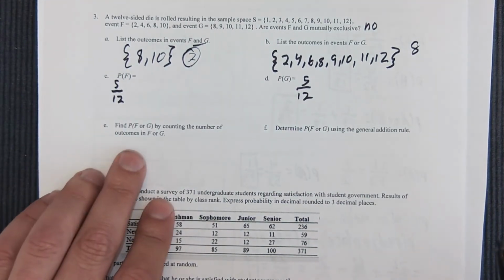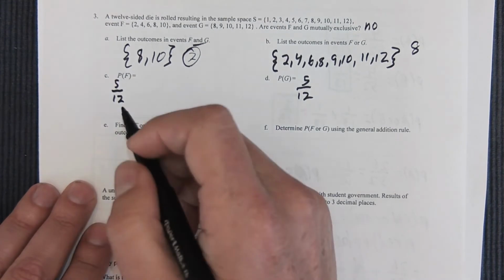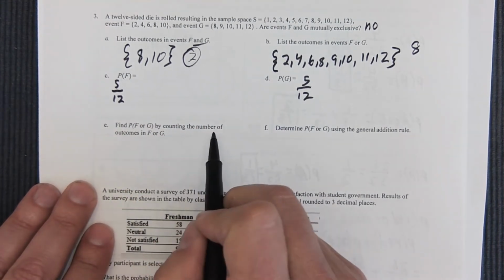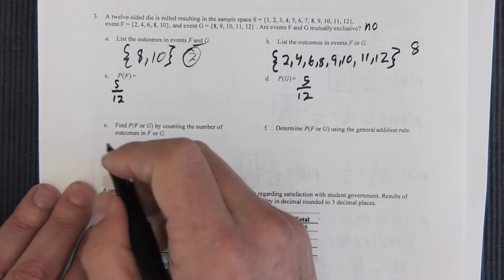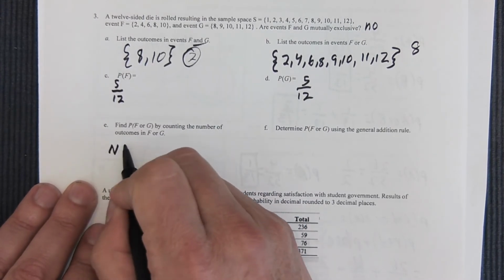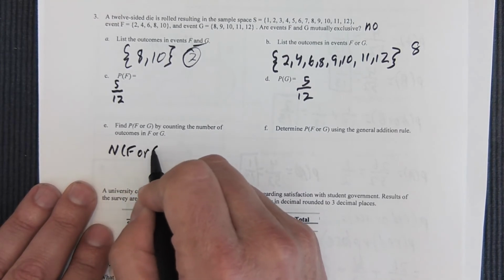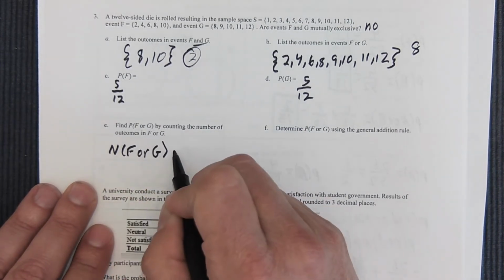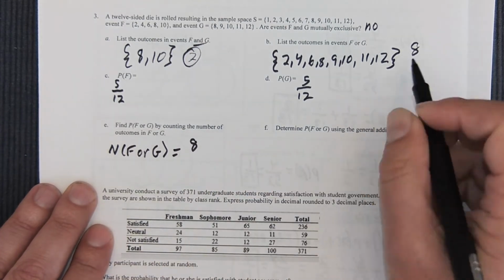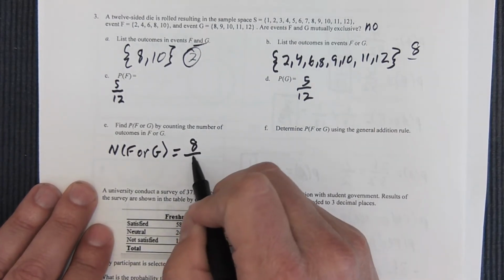And that brings us to find P of F or G. And all we're going to do is just count what we have here. So the number in F or G, we have a total of 8, as you can see here, out of 12.